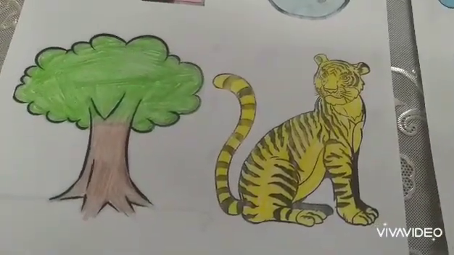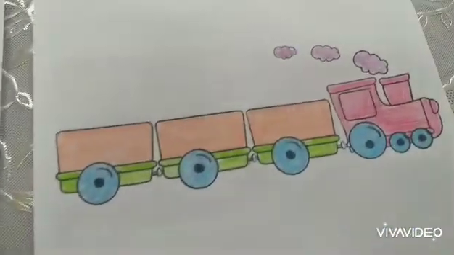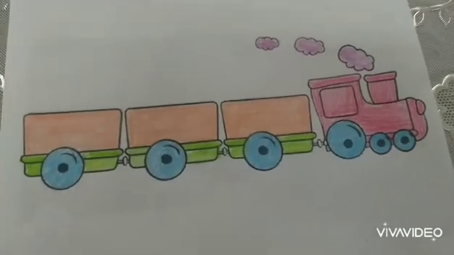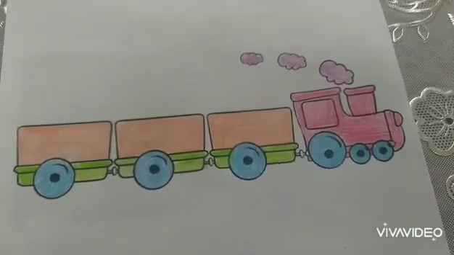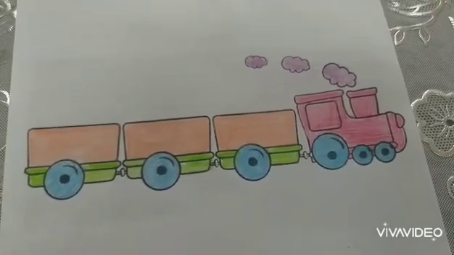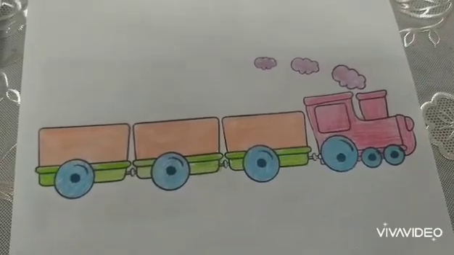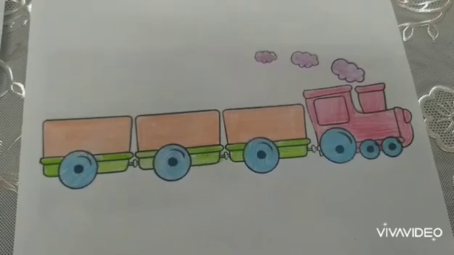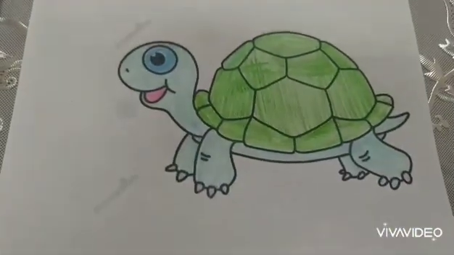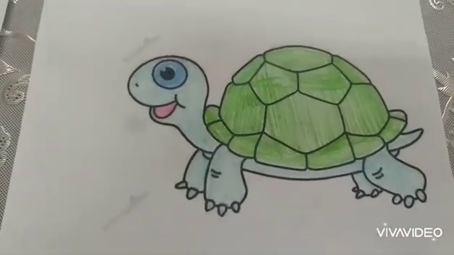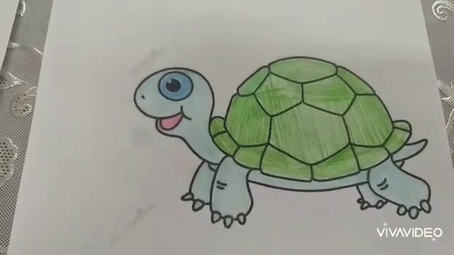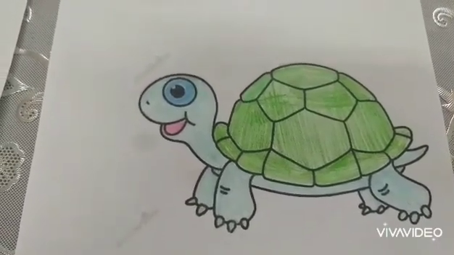Let's continue. T is for, wow, it's a train, train, ta, ta, train. And T is for turtle, turtle, ta, ta, turtle.